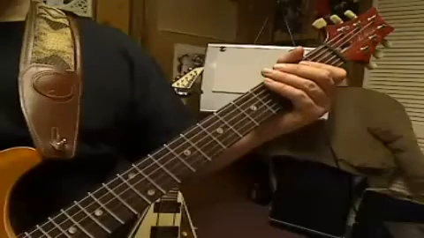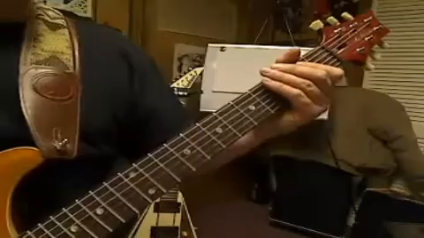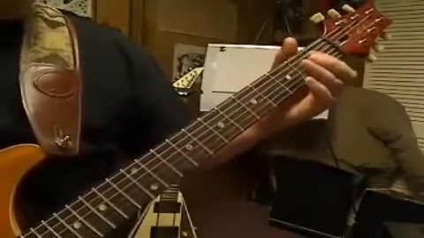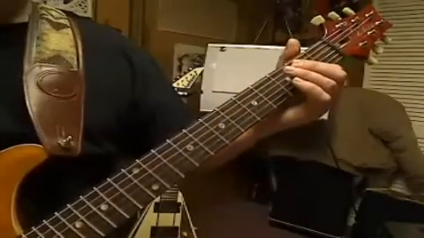Today we're going to talk about how to play the fifth chords from the E and A while switching in between the two. You should have already learned these going this way, like this.